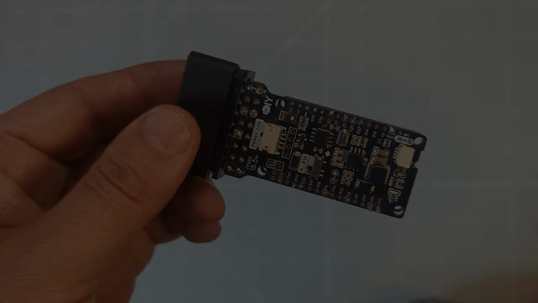I have several of these now, and what they do is plug directly into your OBD2 port. They have a bunch of stuff on the board for power management and protections and all that kind of stuff, but most importantly, there is a CANBus transceiver which will listen to all of that CAN high and CAN low signal traffic and read it in the ESP32.